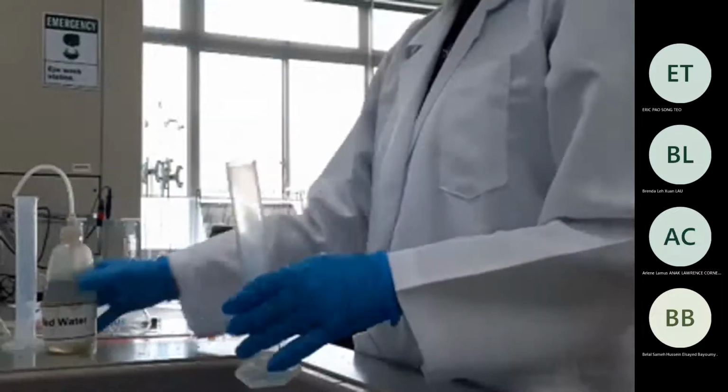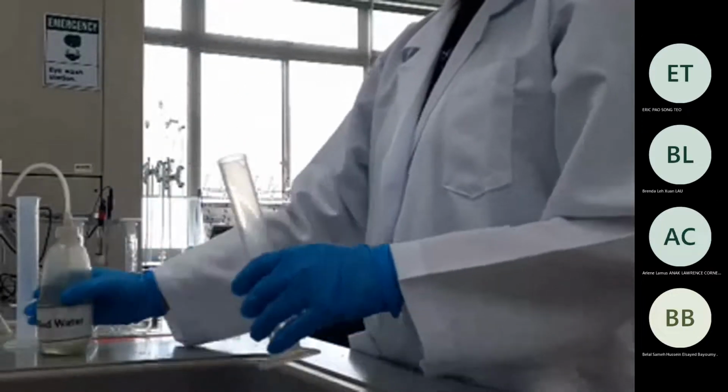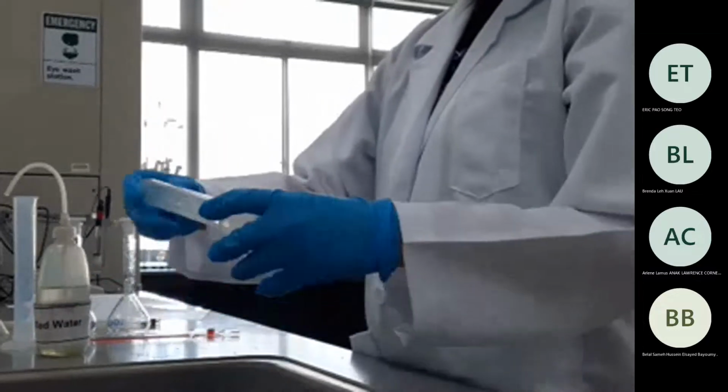That is just soap, and you are having the gloves on, so hopefully there will not be much problem.